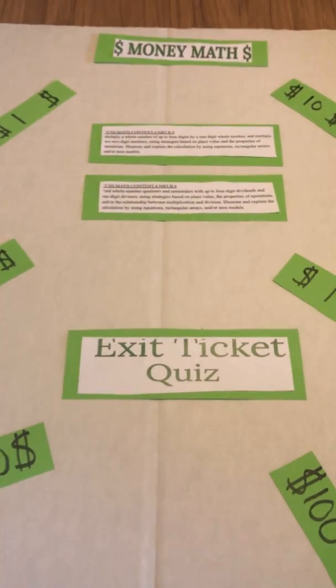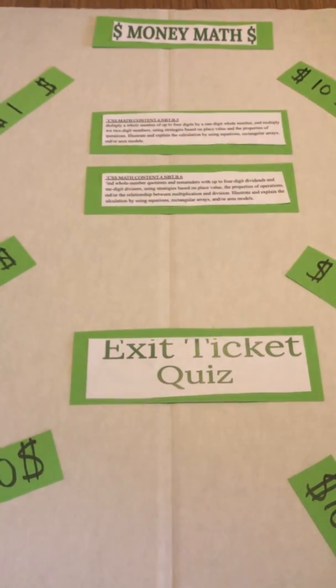Hey guys, so this is my math center. I called it Money Math. That's my theme. It's for fourth grade, and here are my two standards.